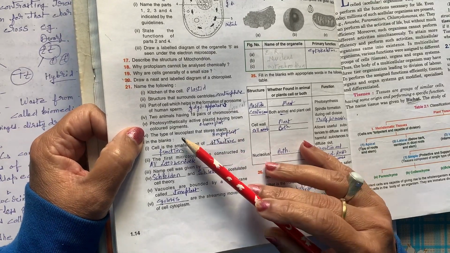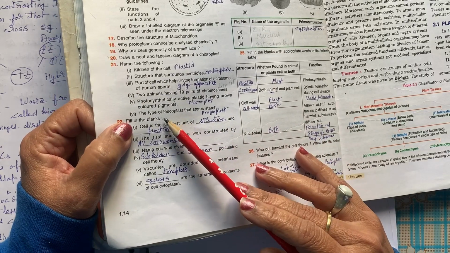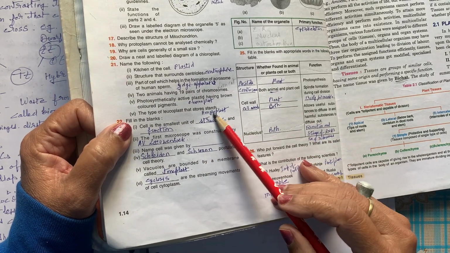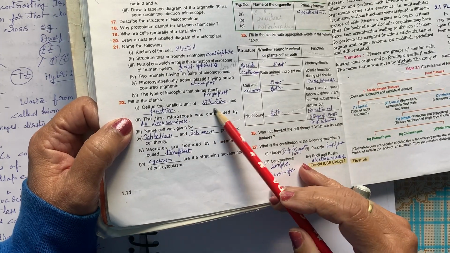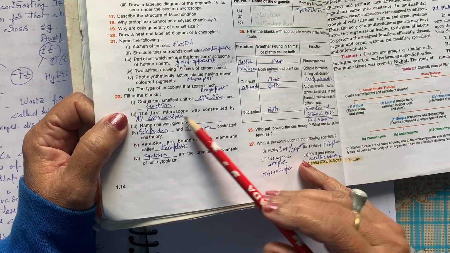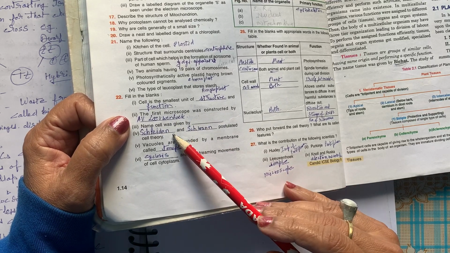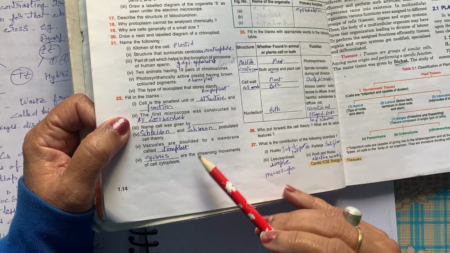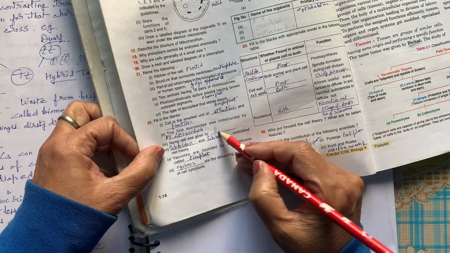Photosynthetically active plastids having green colored pigment, chloroplast. Chromoplast. The type of leucoplast that stores starch is amyloplast. Cell is the smallest unit of structure and function. The first microscope was constructed by Anton von Leeuwenhoek. The name cell was given by Robert Hooke. It is given by Robert Hooke.